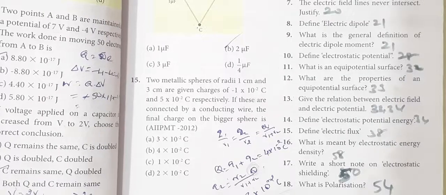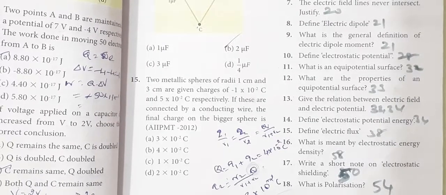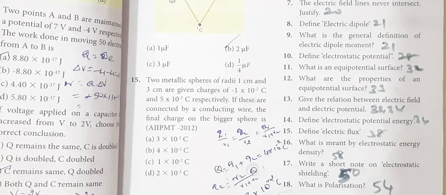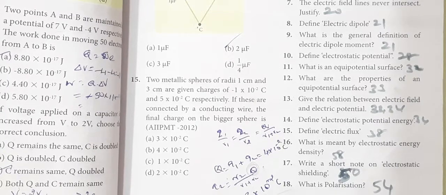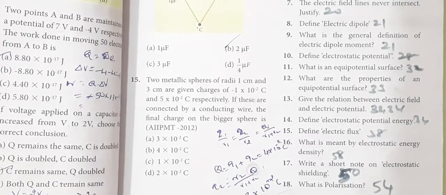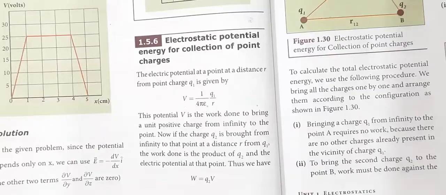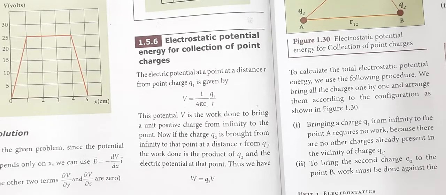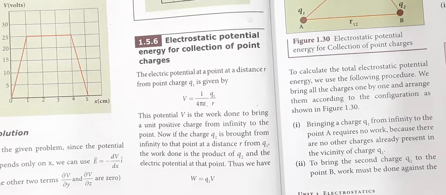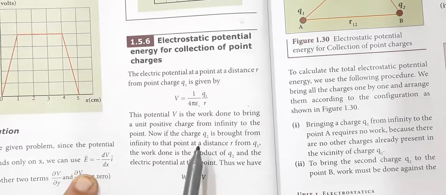The next question is, define electrostatic potential energy. This is on page number 36. That answer is actually on page number 34 and 35. Okay, not 36.